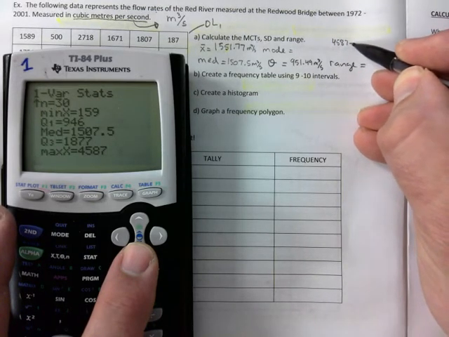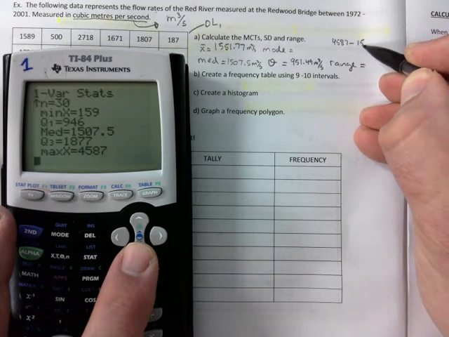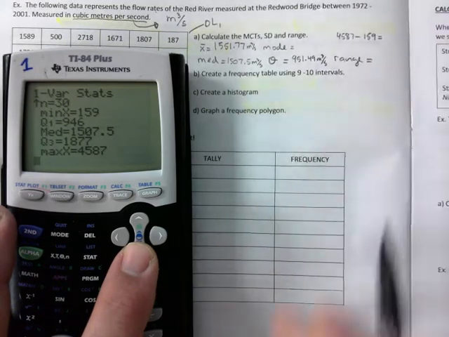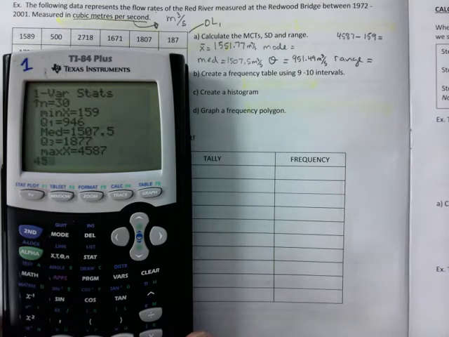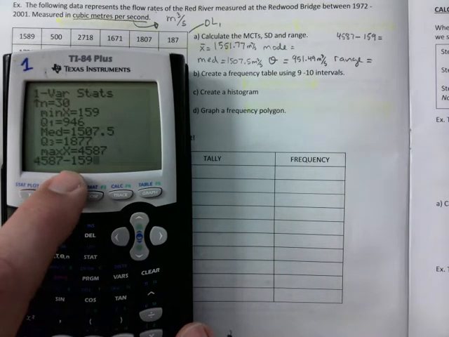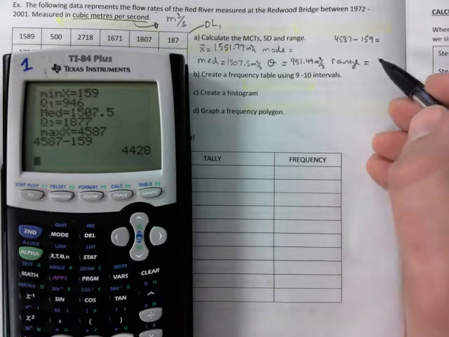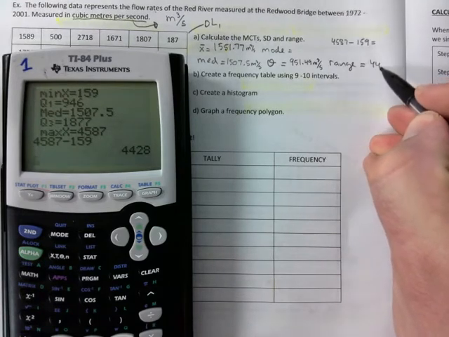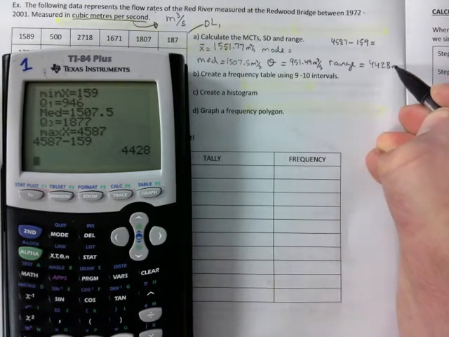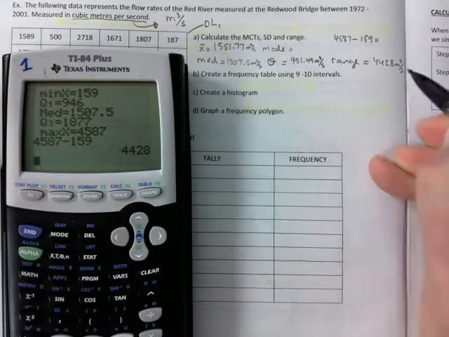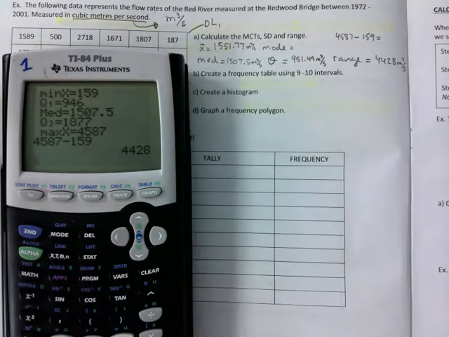4587 minus 159. Okay. And you can actually look at your numbers and just calculate it right under. I'm just doing that right there. So that's 4,428 cubic meters per second. The range is not an MCT.